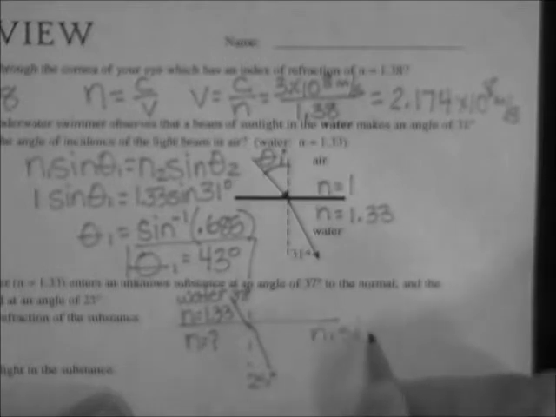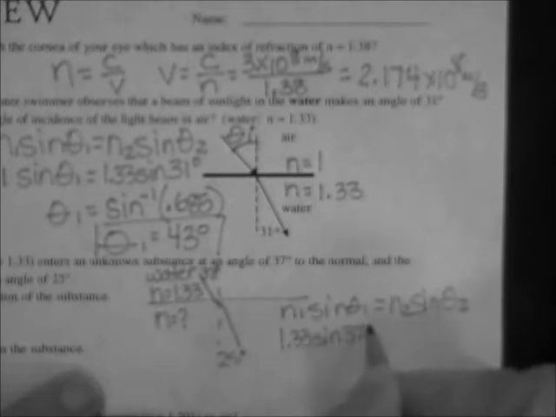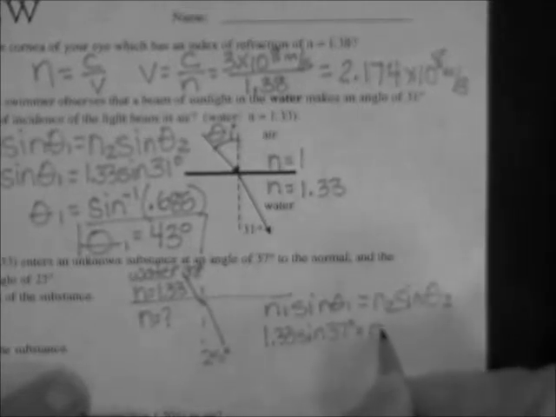So if I need to calculate the index of refraction, I'm going to set up Snell's law. n1 sine theta 1 equals n2 sine theta 2. Plugging in our values, let's keep the water, 1.33, with the sine of 37 degrees, and the n value I don't know, with the sine of 25 degrees.